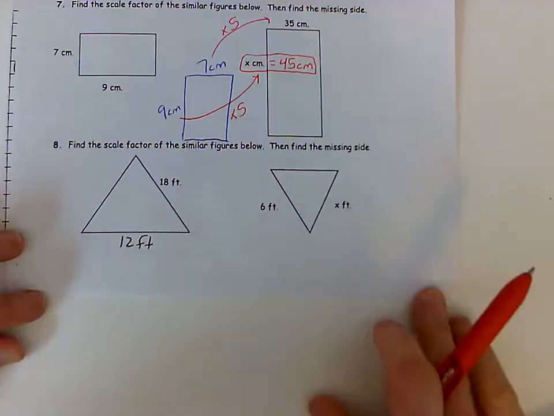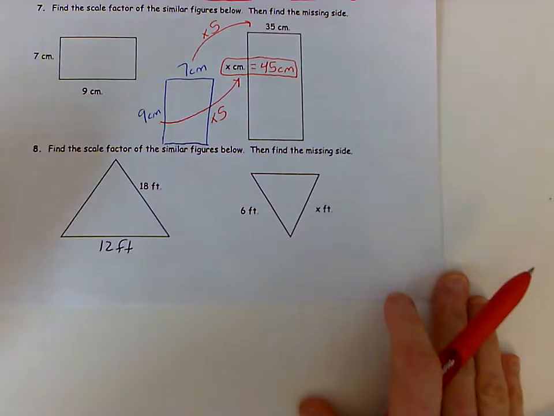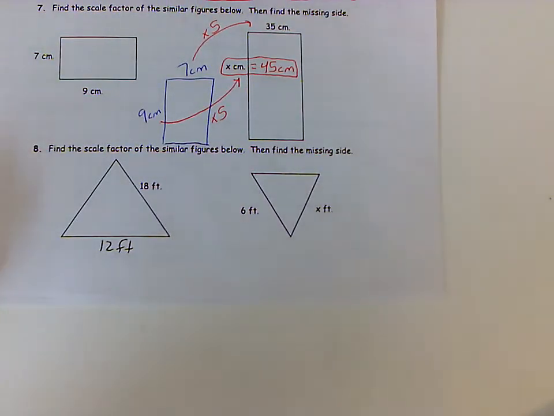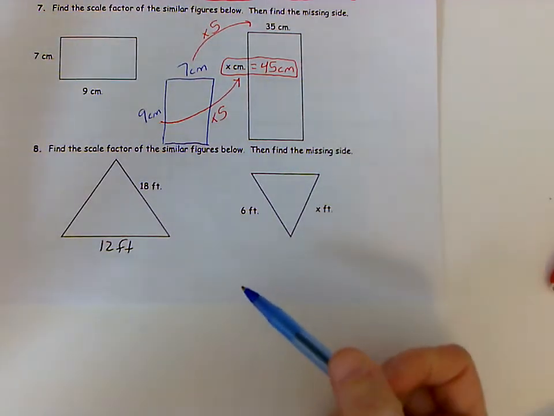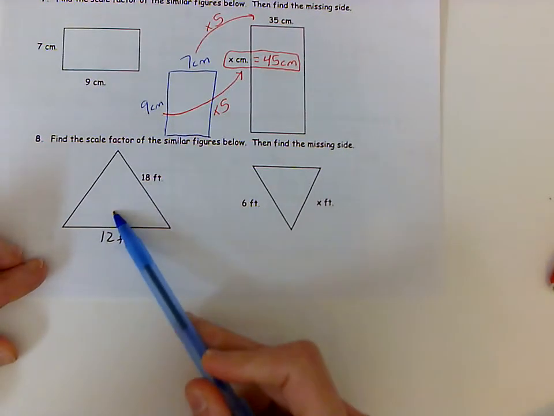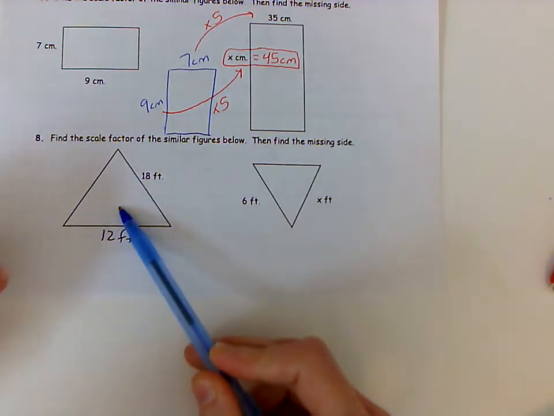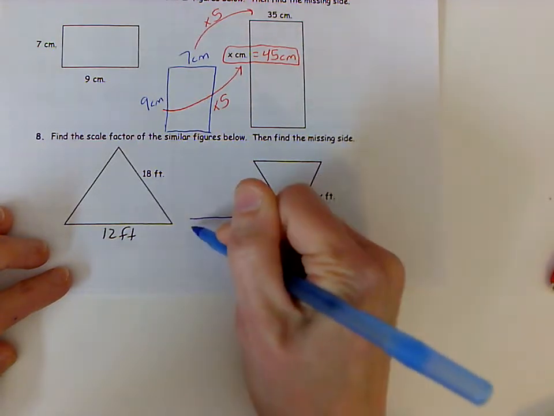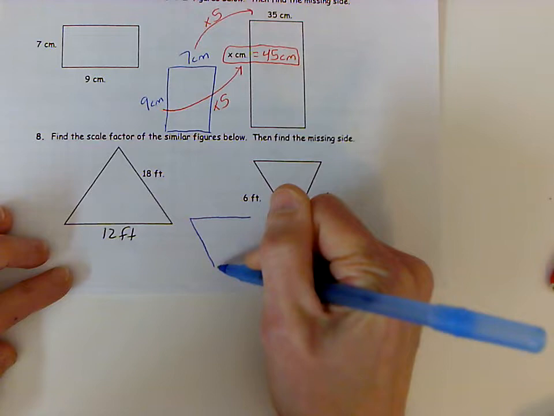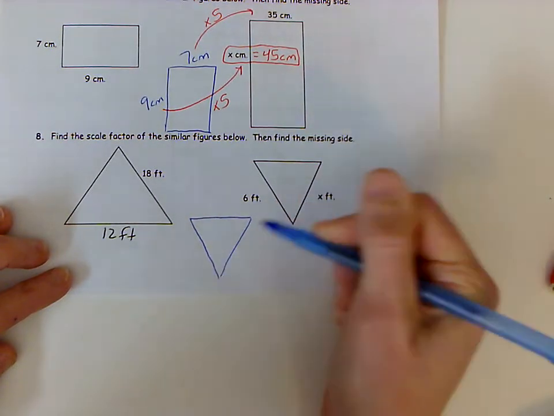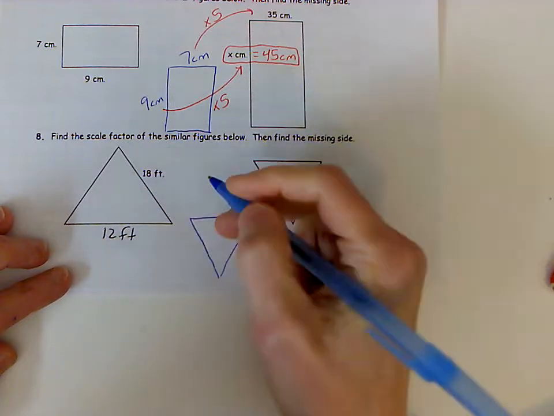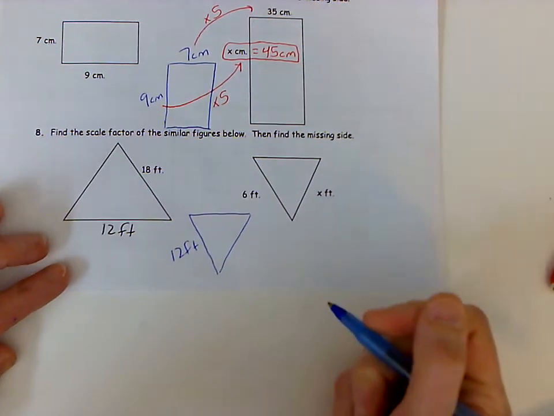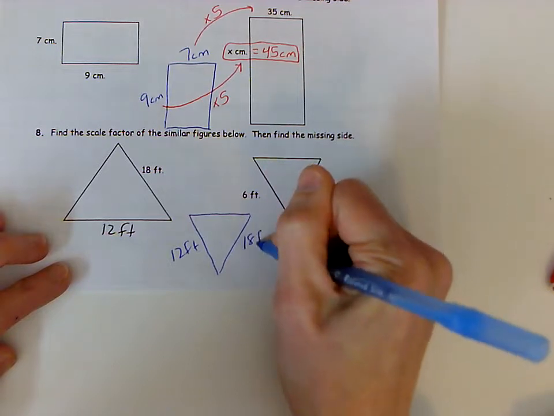Number 8. So same thing in number 8 as number 7. If you notice, the triangles aren't necessarily facing the same way. So if you wanted to, because it's confusing to understand which sides are matching up, you could take this original one and you could rotate it around so you see it better. So I'll do that. I will flip this over. Like that. And so if I'm rotating it, this is 12 feet here. And this is 18 feet here.